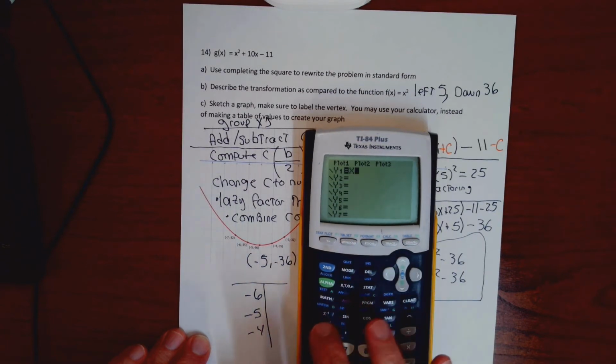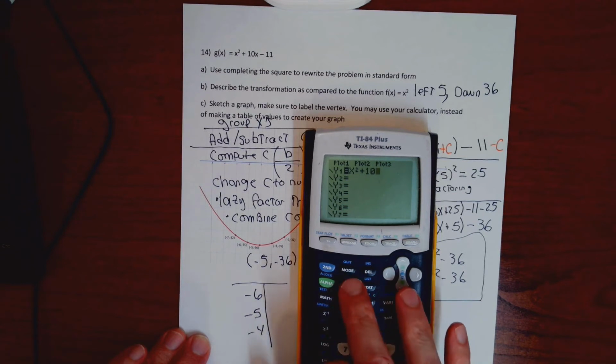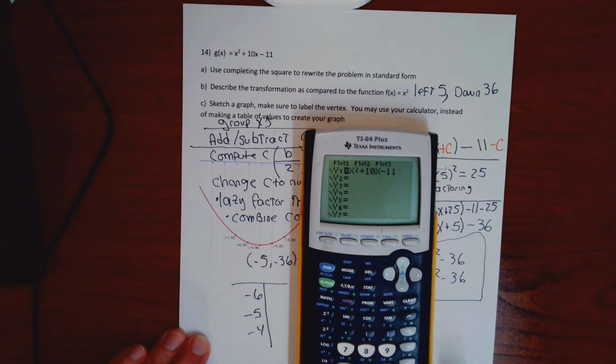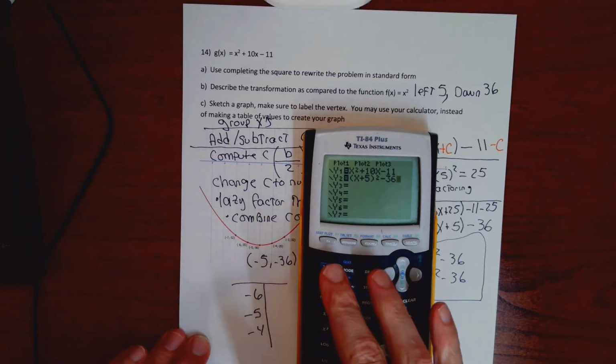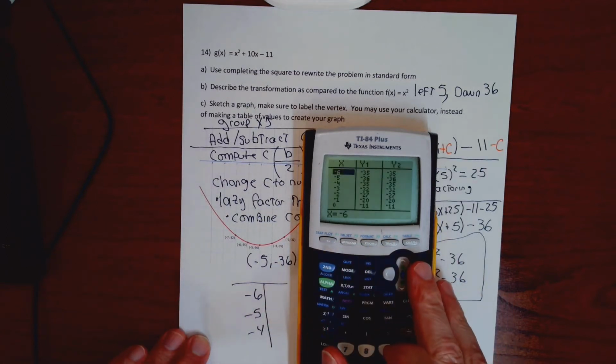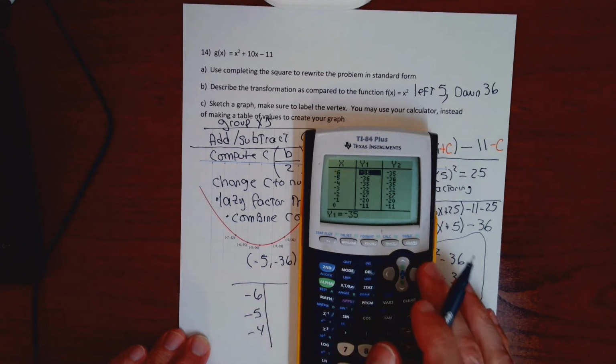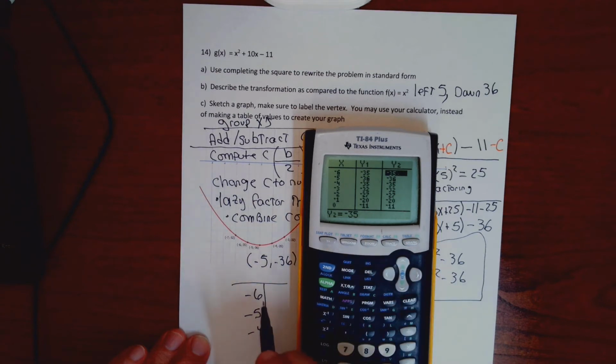I could either enter x squared plus 10x minus 11, which is the original problem, or I can write some version of my answer, x plus 5 squared minus 36. They both will have the same y's. In fact, if I enter the original function in y1 and the second function in y2, and I go to look at my table, my answer is only right if the y's match. If the y's don't match, then the equations aren't equal to each other, and you made a math error.